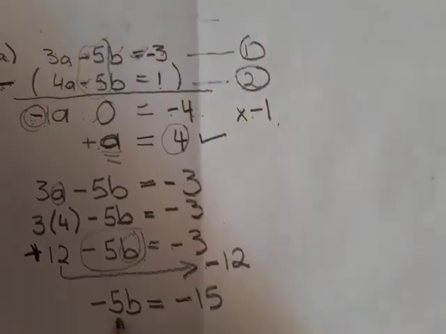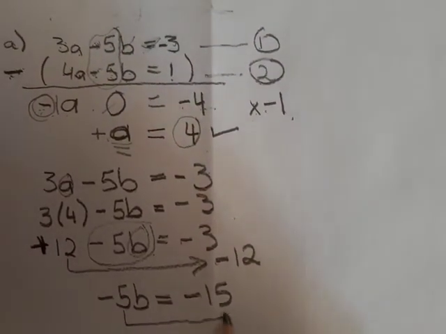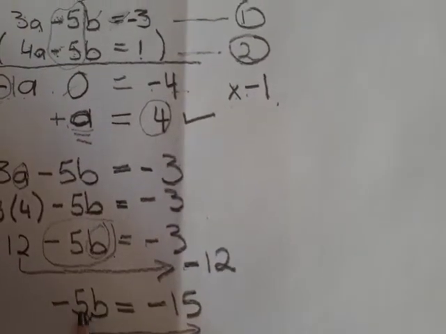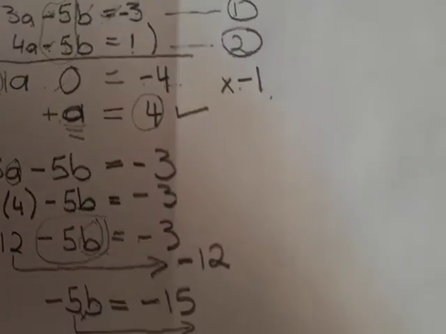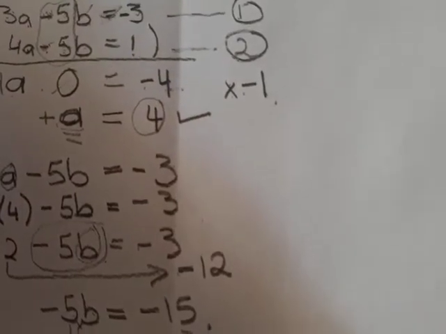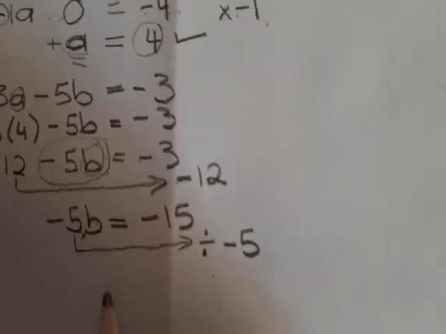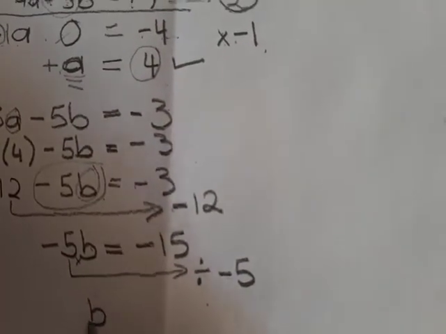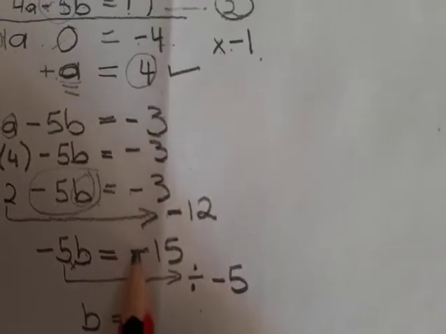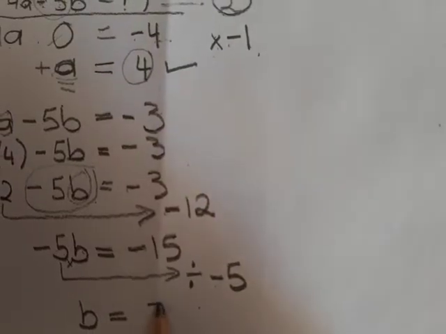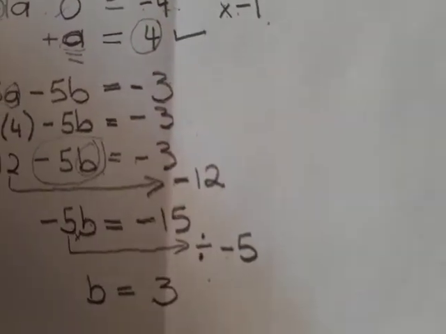Now we must still get rid of the -5, but importantly, people, there is a multiplication between -5 and B. So on both sides, you will divide by -5, which on the left-hand side leaves B, and on the right-hand side, -15 divided by -5 gives me a positive 3.